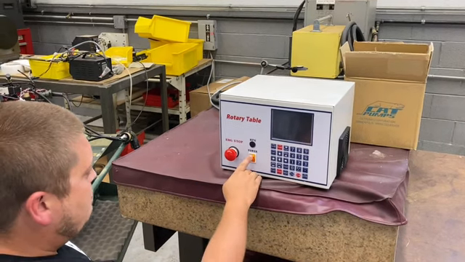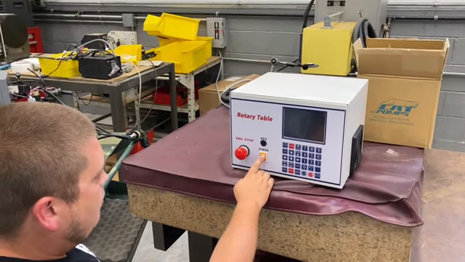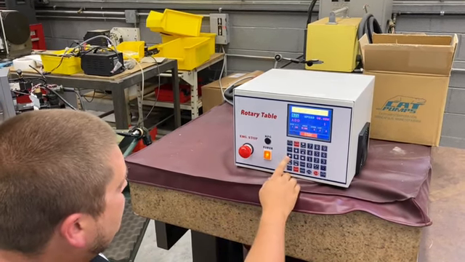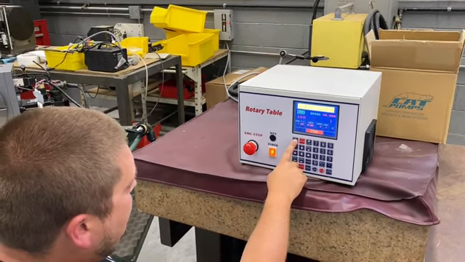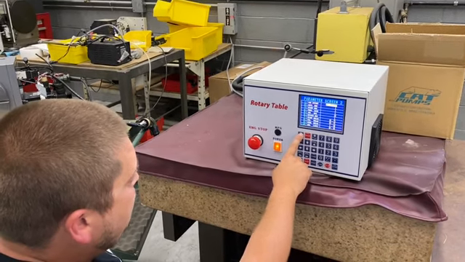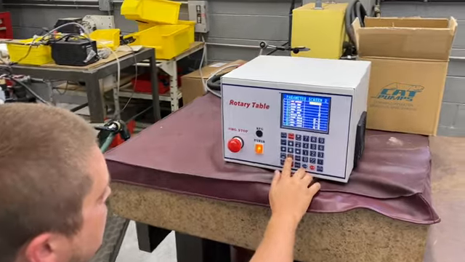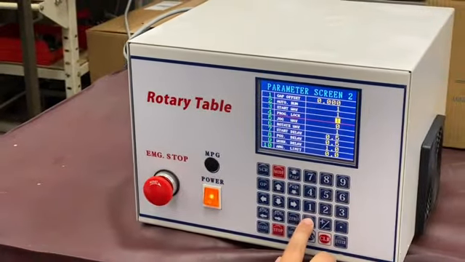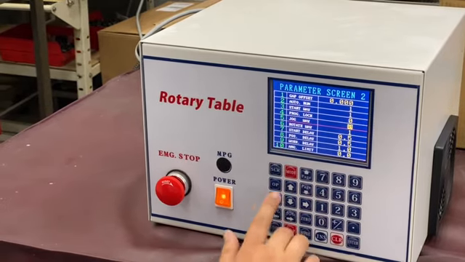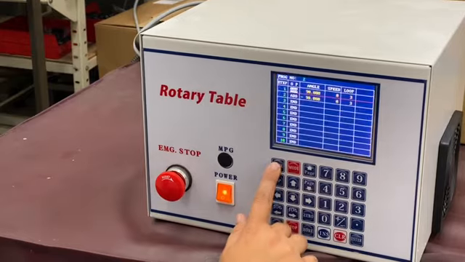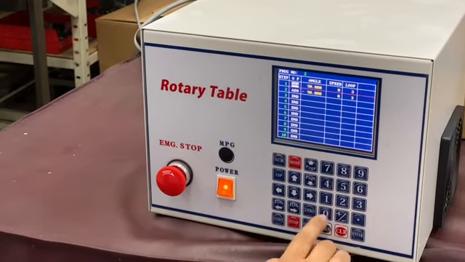All right, we're gonna demo the AX4 programming. So to get started on any kind of program adjustments, you have to unlock in parameter screen 2, come down to program lock, change the 1 to a 0, enter. Get back to your home screen. Now we can modify the program.